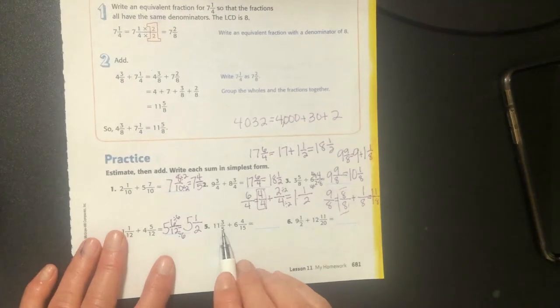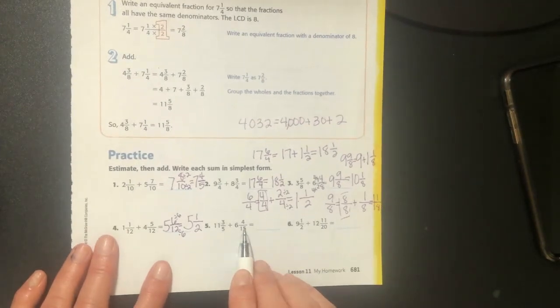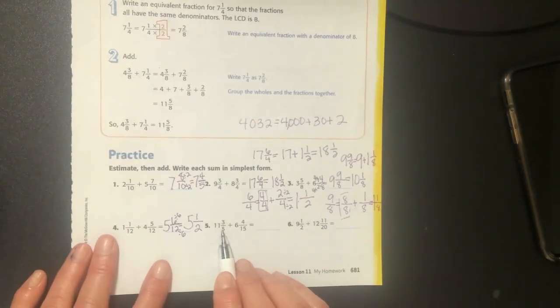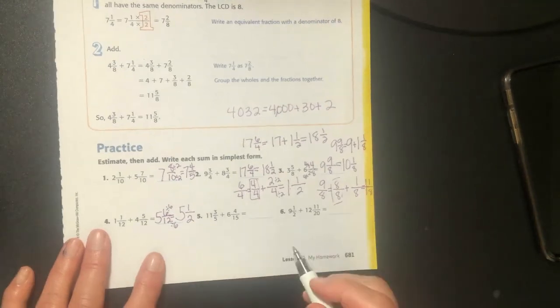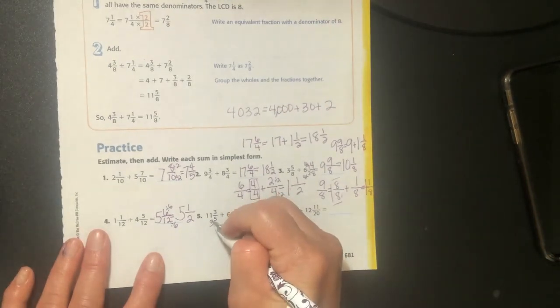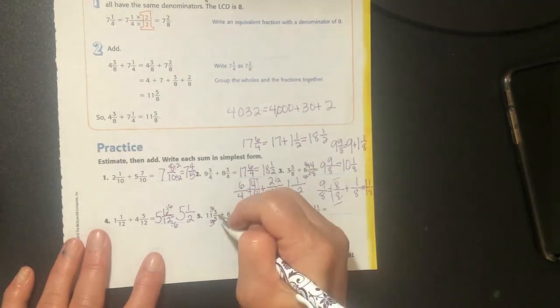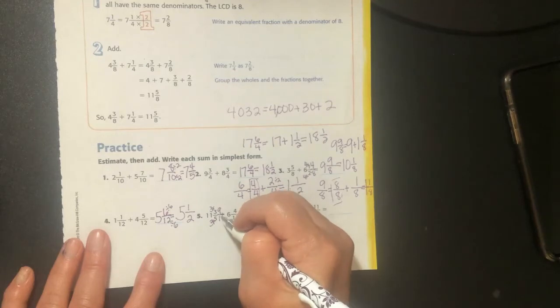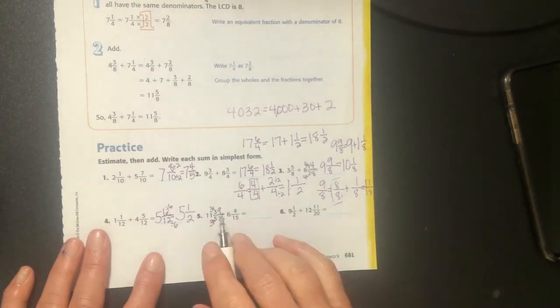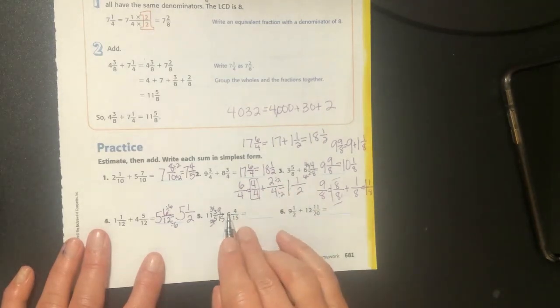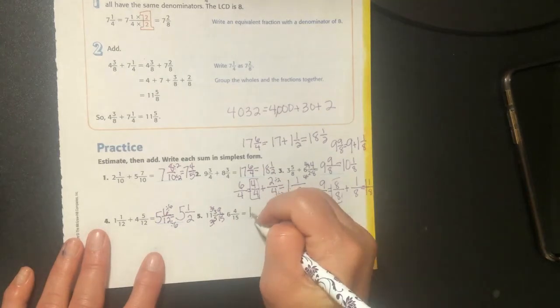Alright, next problem. I have 15 and a 5. Nope, not going to work. I need to turn this 5 into a 15. So I'm going to take 3 times 5. Whatever I do to the bottom, I have to do to the top. So now I have 3 times 3 is 9. 3 times 5 is 15. Now I can add. So I'm going to have 11 plus 6 is 17.